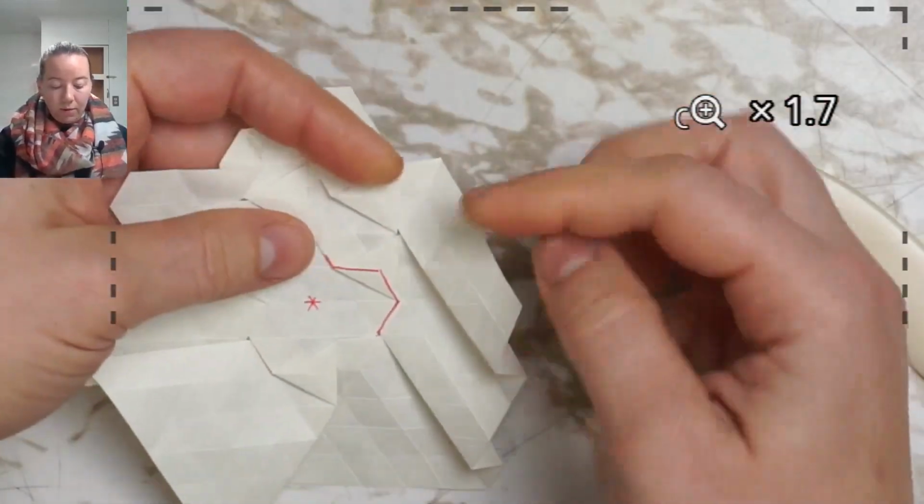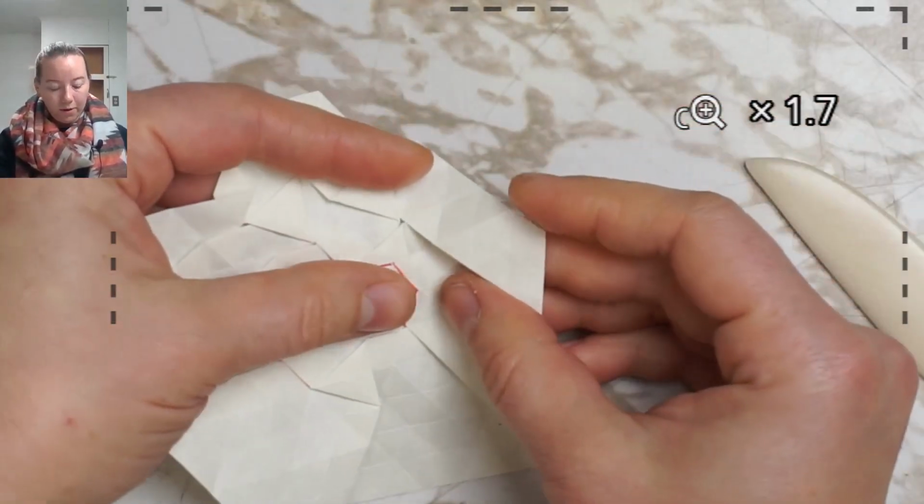And we'll repeat again. We've got this cluster that's missing a corner.